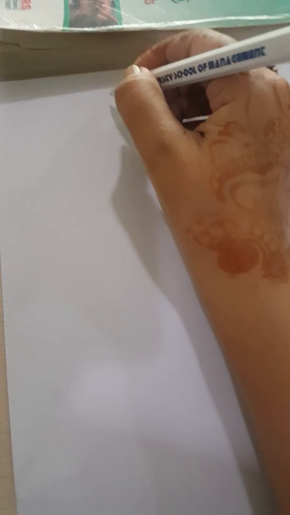Today my topic is the domain and the range of a function. Domain and range of a function. Basically, what is domain and what is range?